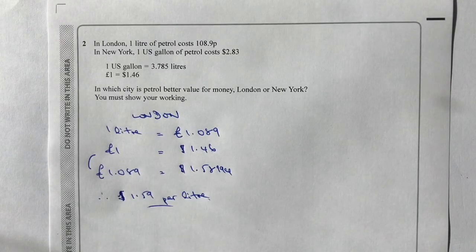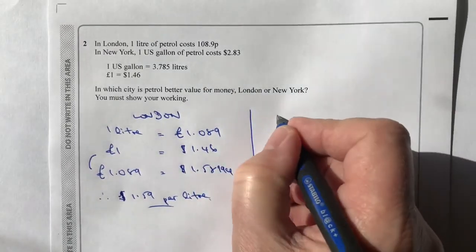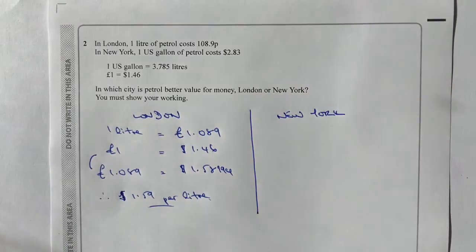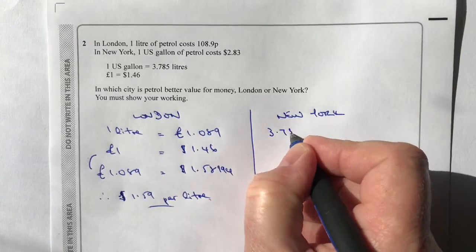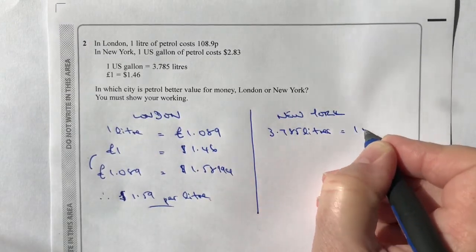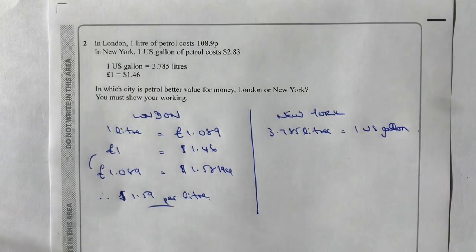We're going to do exactly the same with the value in New York. In New York, the information I've been given is that 3.785 litres equals 1 US gallon. That's fine, no problems at all.